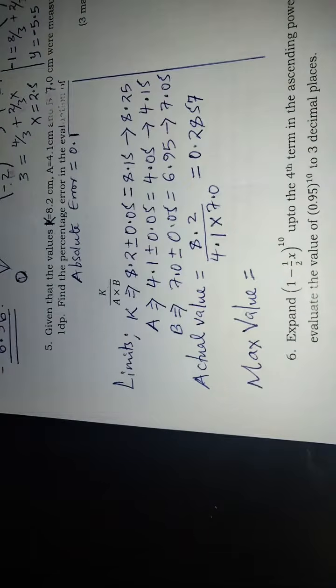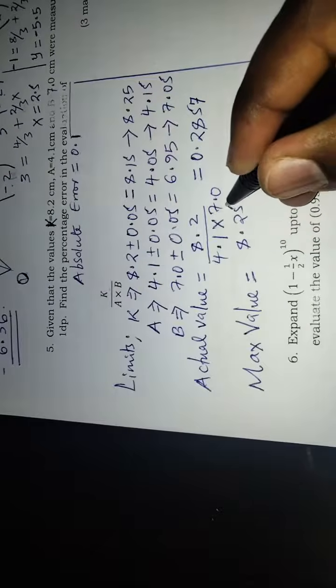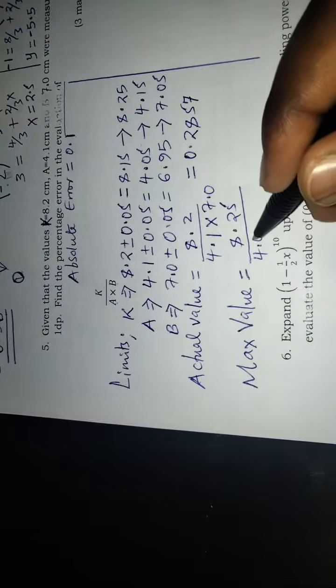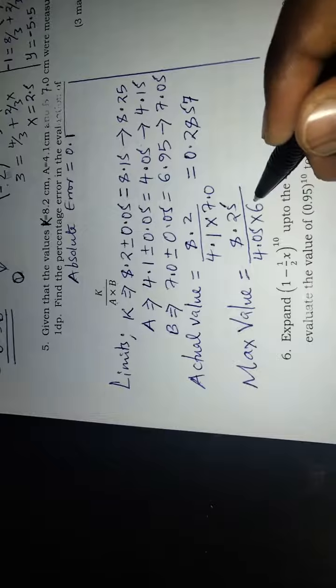After the actual value, we can go to what we call the maximum value. For us to obtain the maximum value in this evaluation, we need the greatest value of K, which is 8.25, and we divide this by, for us to get the maximum quotient, the smallest values of A times B, which are 4.05 and 6.95.